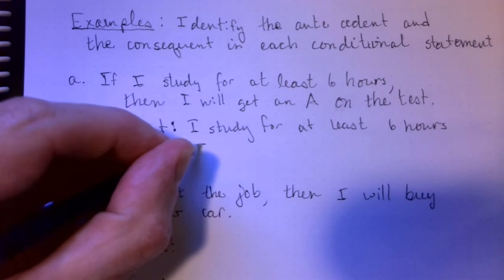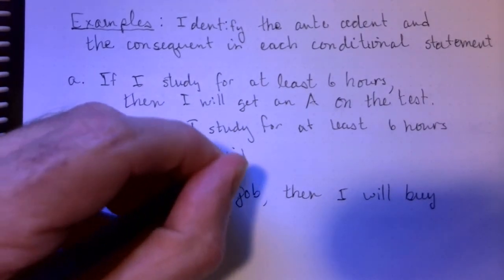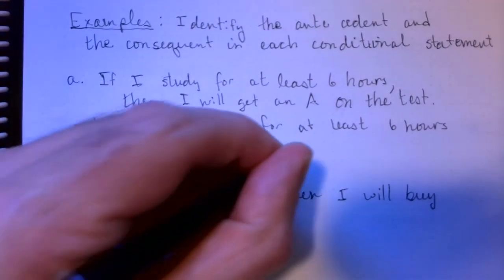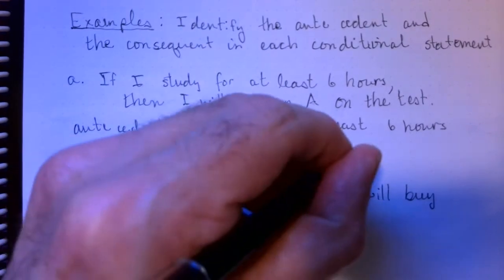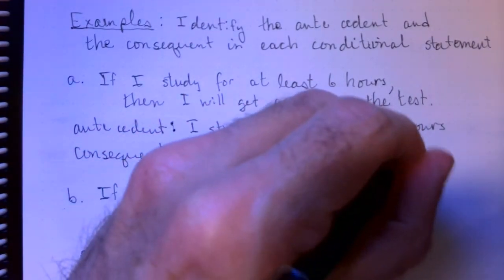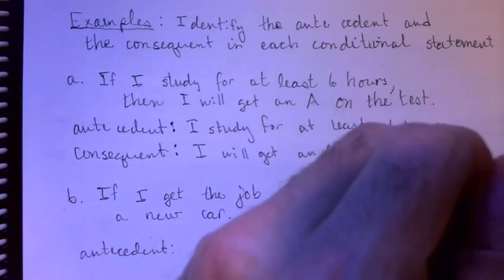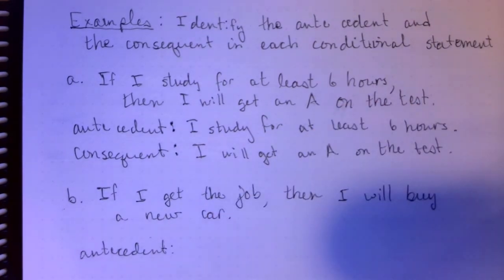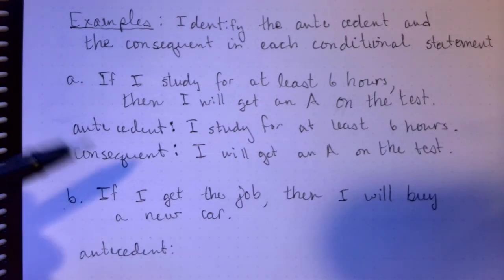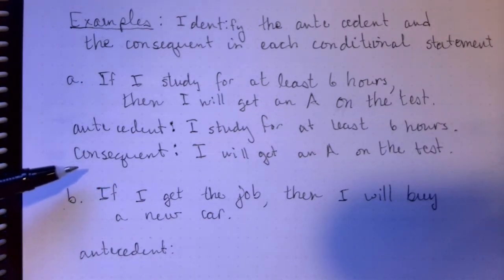The consequent is I will get an A on the test. So the antecedent is like the conditional part. If this happens, then here are the consequences. The consequent is the then part.